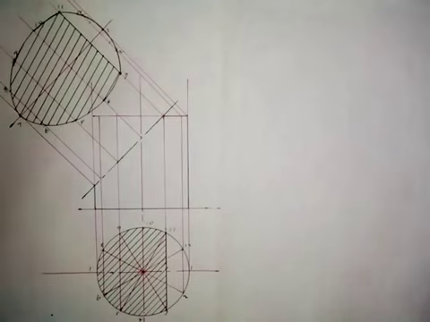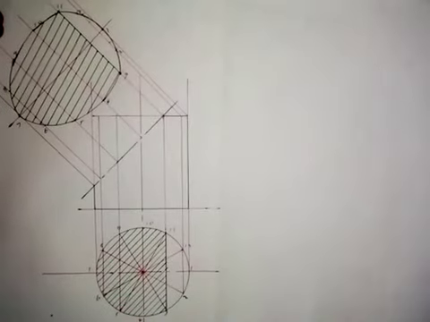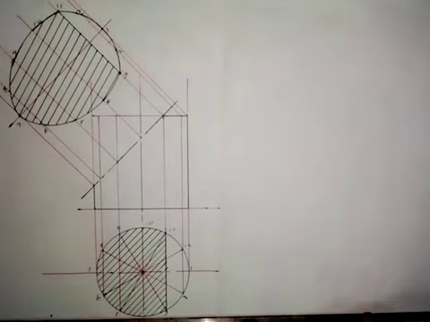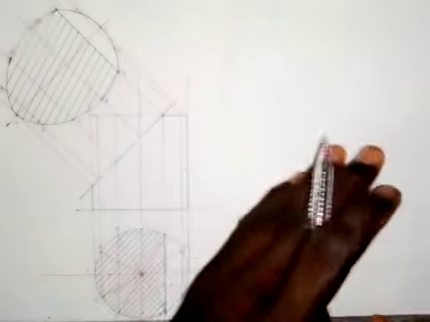So what I'm going to do now, as I said, is add one more question to this. I'm going to draw the end elevation of this object. Let's draw the end elevation and see what the end result will be. So what we need to do to draw the end elevation is to draw a line from this point. So we are looking at it in this direction. So we want to see what we are going to see here.